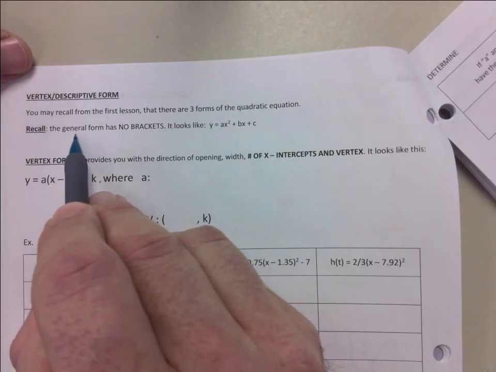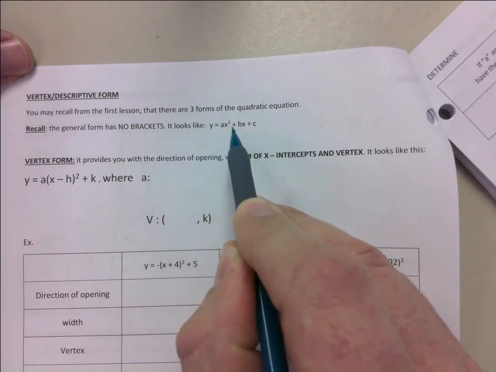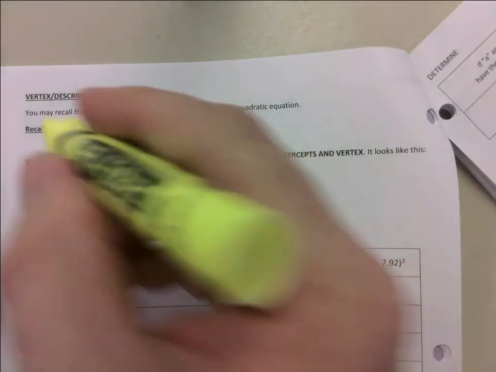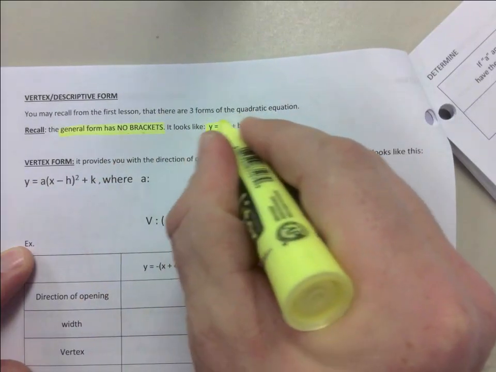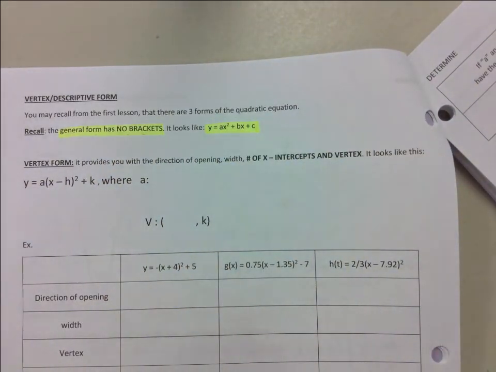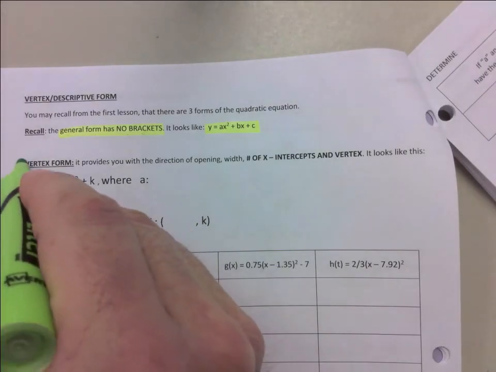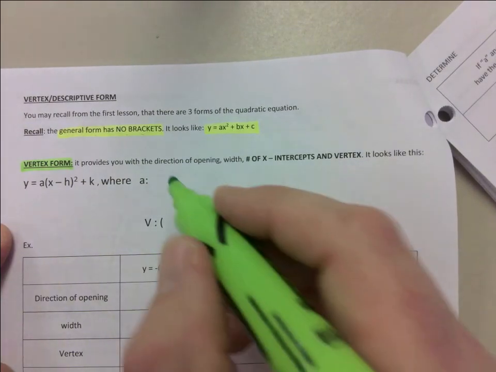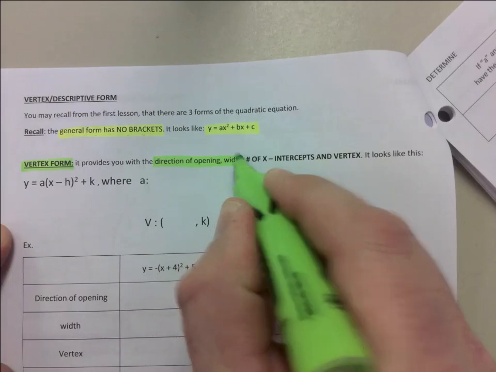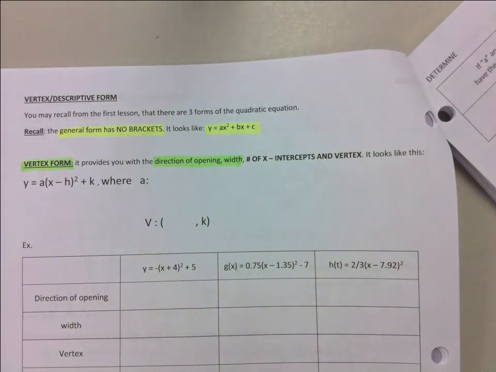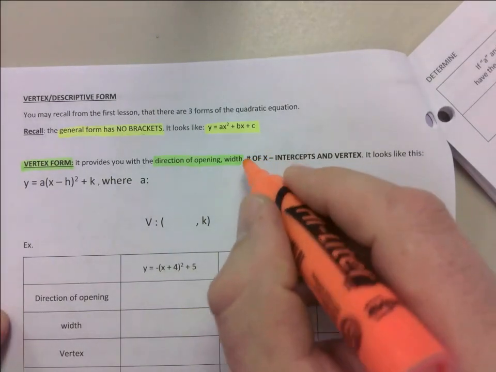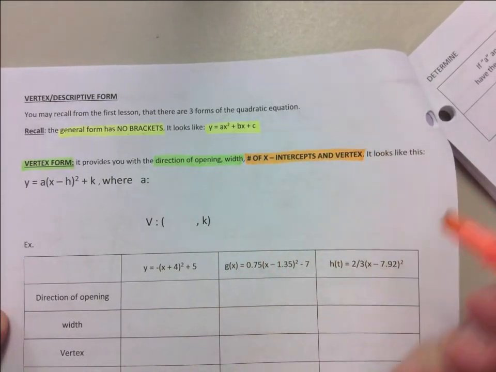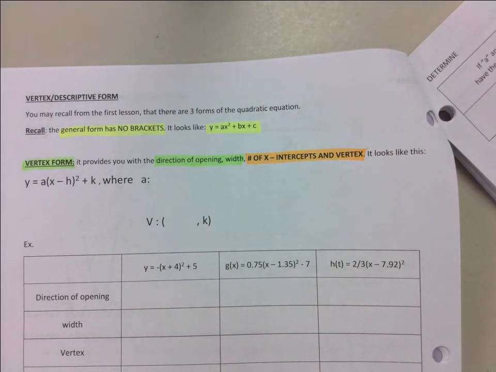So recall that the general form has no brackets. It looks like this. If you don't have brackets, general form has no brackets and it will look like that. The vertex form, however, has brackets. Okay, so now we're going to talk about that vertex form. What does it give us just by looking at it? It still tells us the direction of opening and the width, and this is new, right? Just by looking at it, you can immediately tell how many x-intercepts it has and what the vertex is.